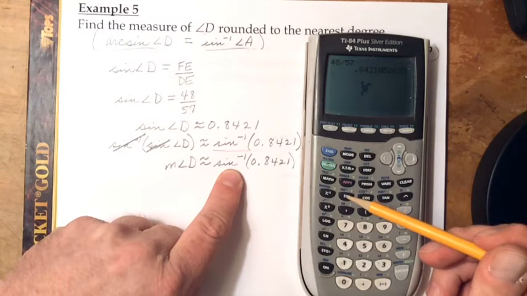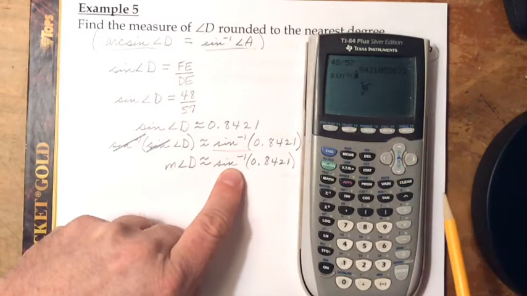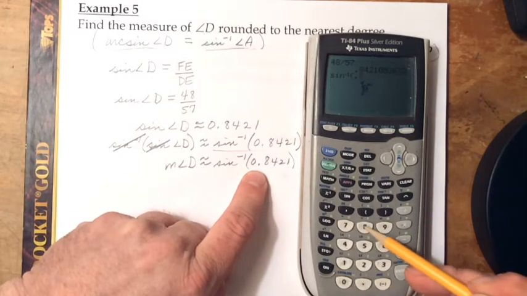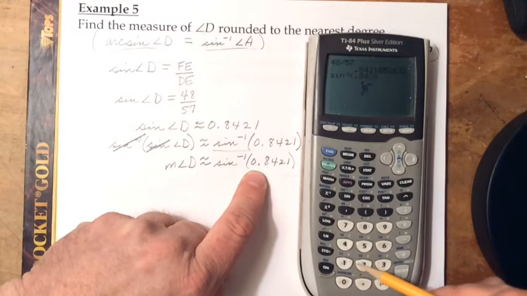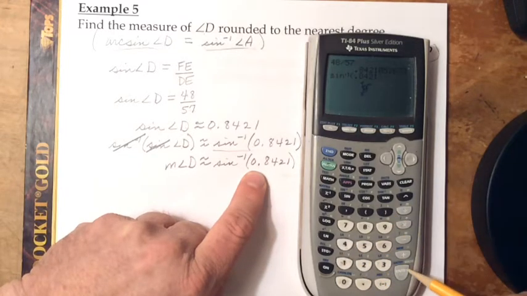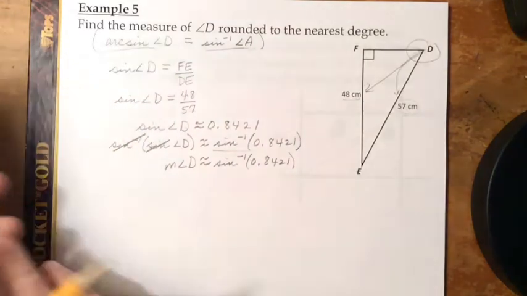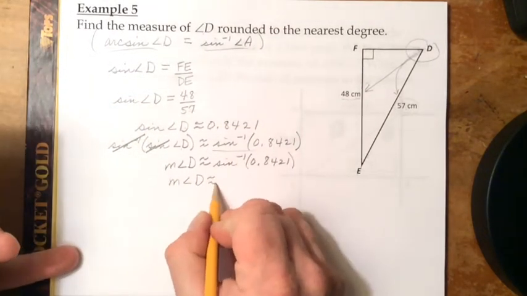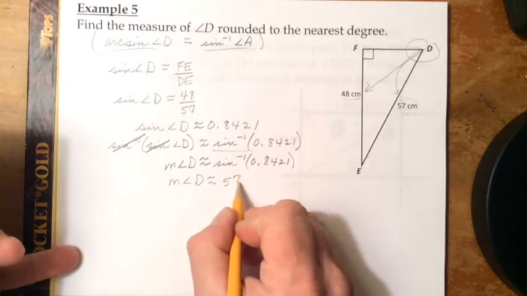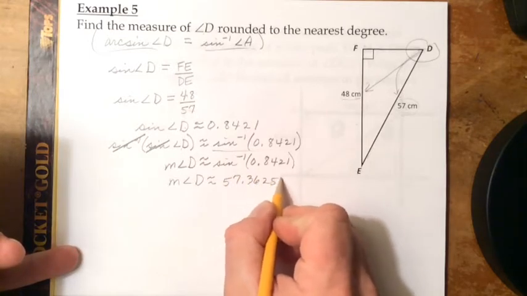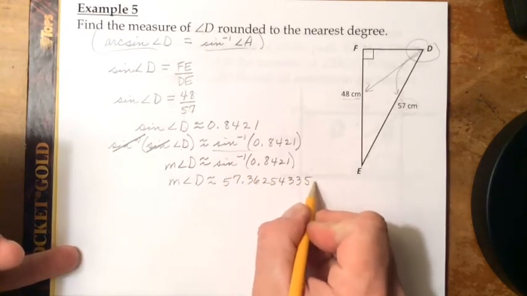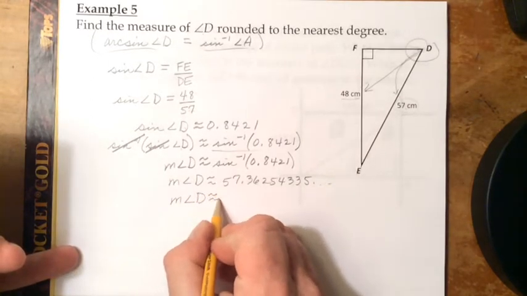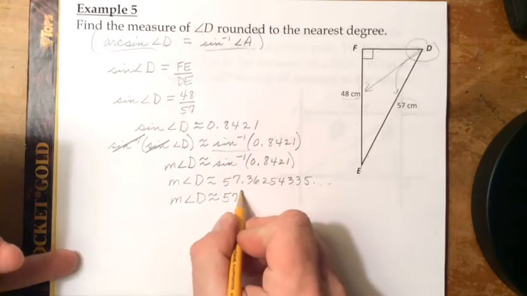That's the arcsine. Push that, and you'll see it on your calculator. Then put in 0.8421, close parenthesis, and enter. So for the measure of angle D, we get approximately 57.36254335 and so forth. Rounding to the nearest degree, we get 57 degrees.